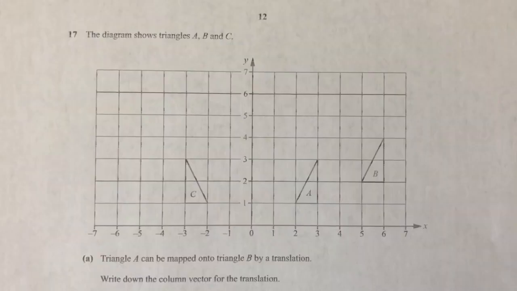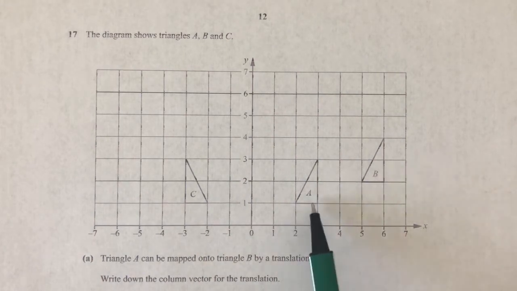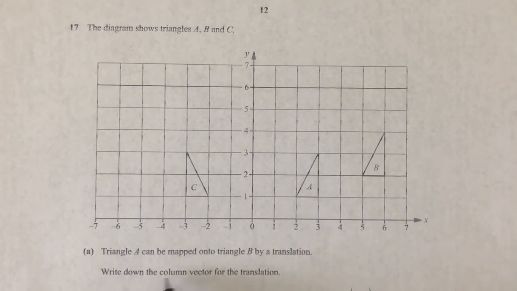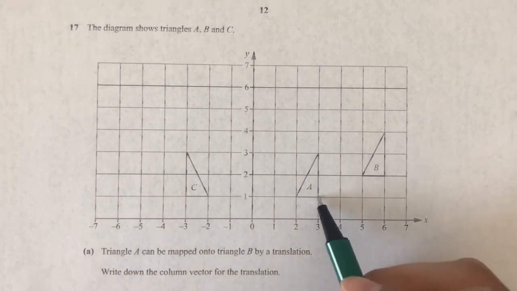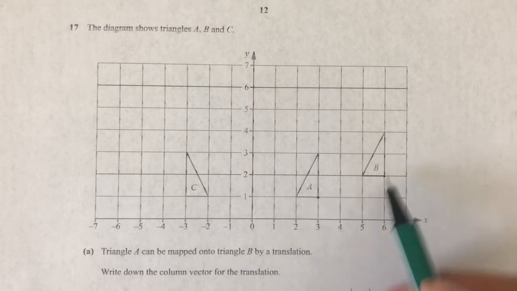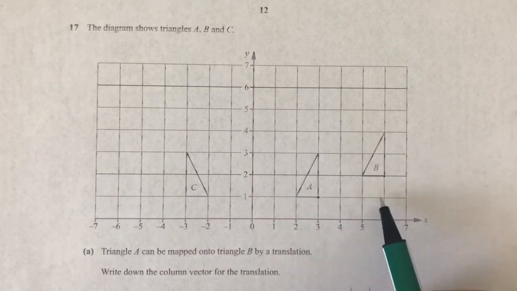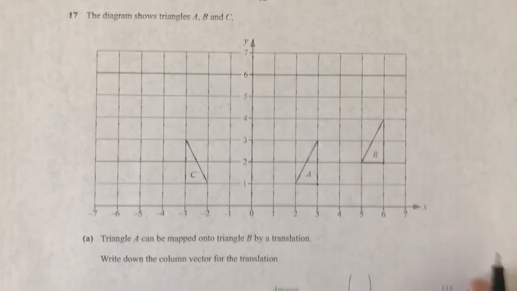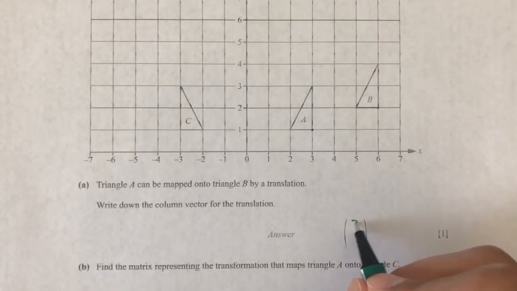And that is question number 17. The diagram shows triangles A, B, and C. Part A. Triangle A can be mapped onto triangle B by translation. Write down the column vector for the translation. Let's take the point and the corresponding point. How can we move from this to this? We have to move 1, 2, 3 across and 1 up. So the vector for the translation will be (3, 1).